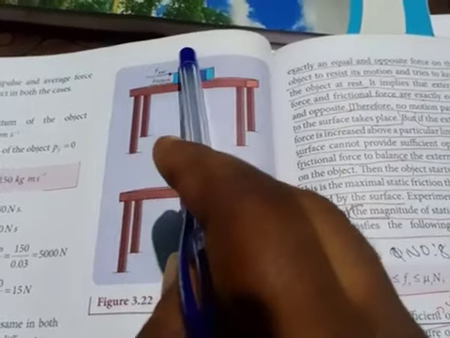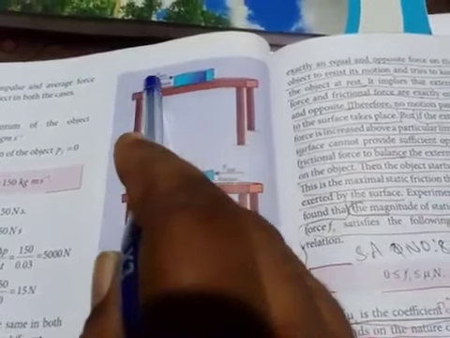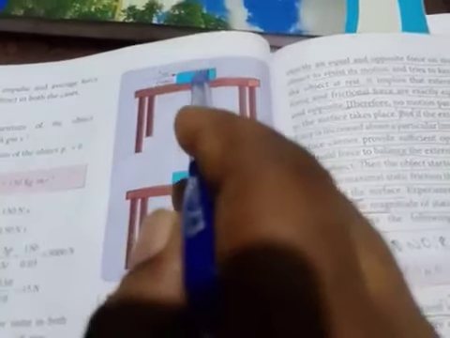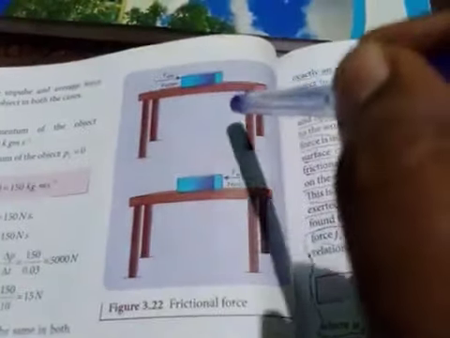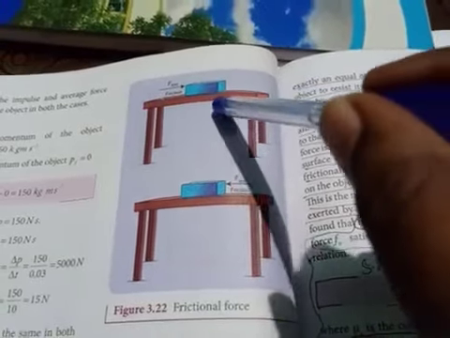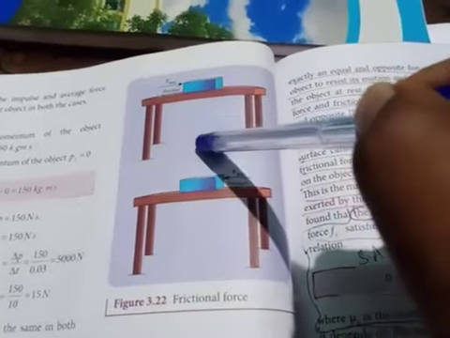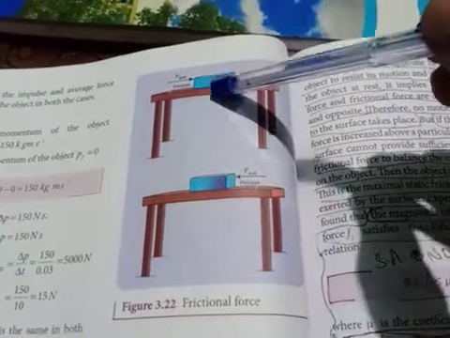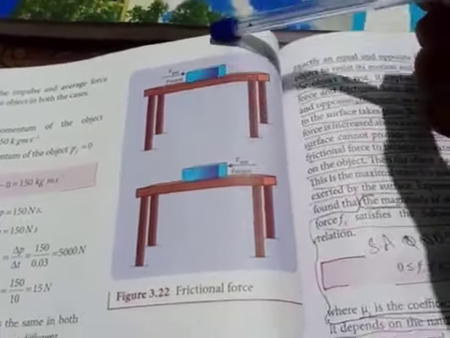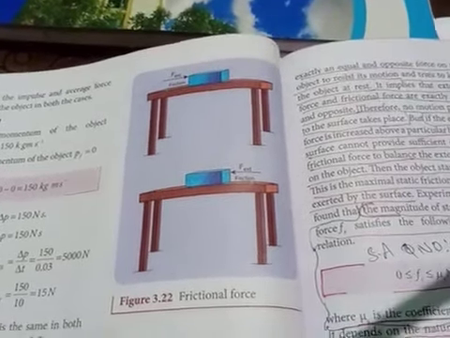Maybe you have understood. Again I will tell you. You see here one object is at rest and I am applying the force on it. This object is not moving. It is staying at rest. We know that whenever an object is at rest, there will be a downward gravitational force acting on this object. To balance this gravitational force, there must be some normal force also acting, which is upward.